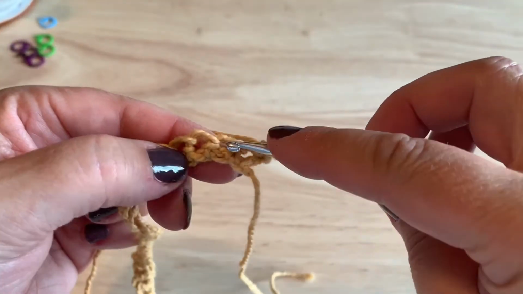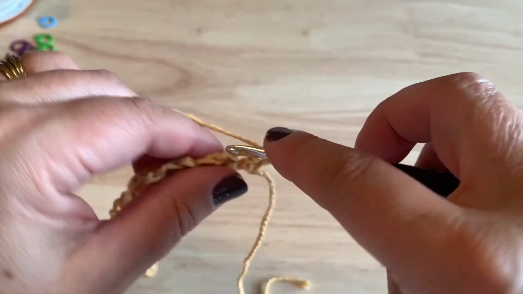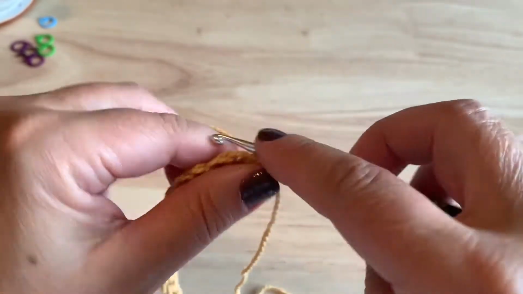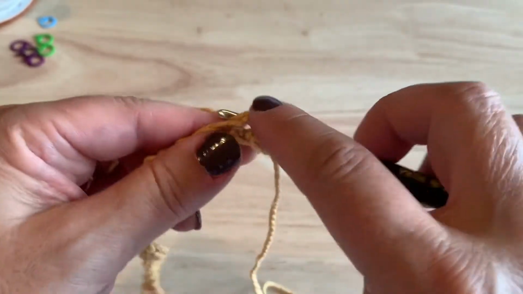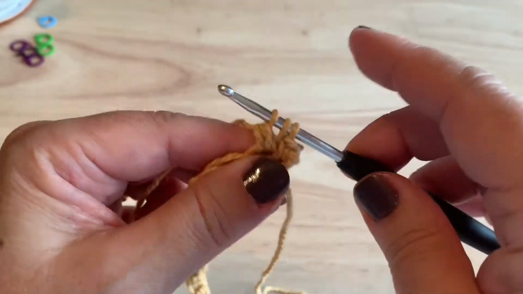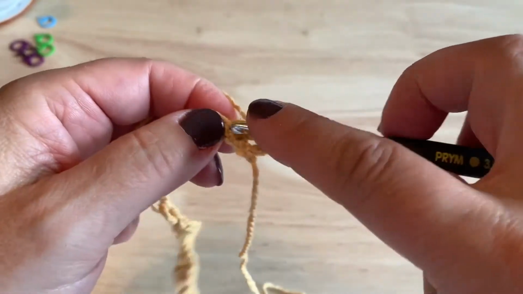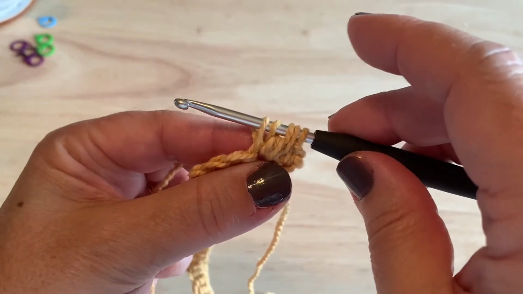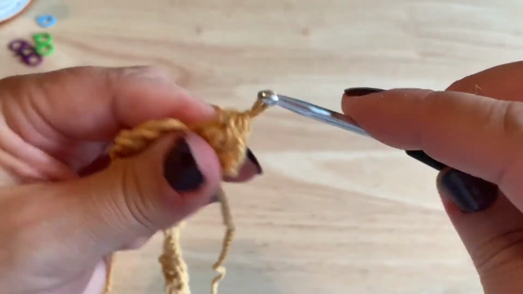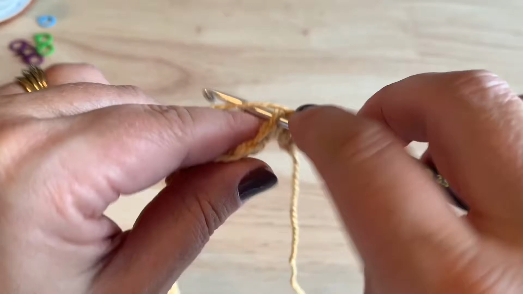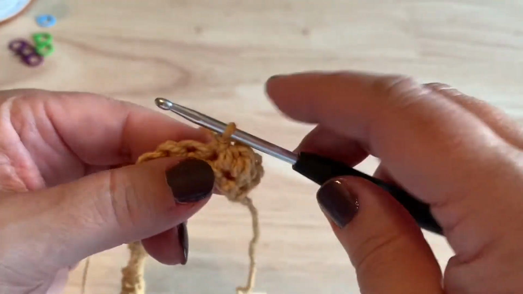We're going to make a bobble stitch in this next single crochet. We will yarn over, insert into the stitch, pull up a loop, and we'll do that twice. There should be 5 loops on the hook. Yarn over, pull through the first 3 loops, yarn over, insert in the same stitch, pull up another loop. For 5 loops on the hook, yarn over, pull through all 5 for our bobble stitch, and single crochet in the next stitch.